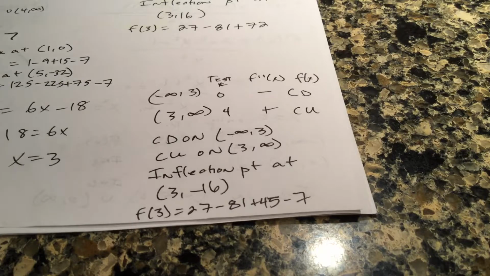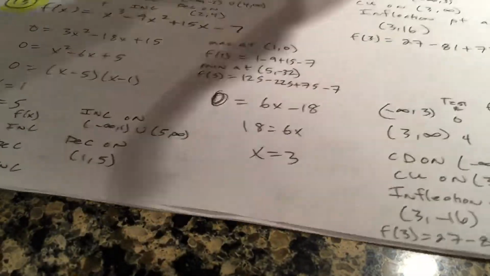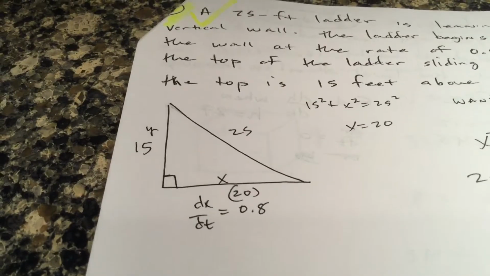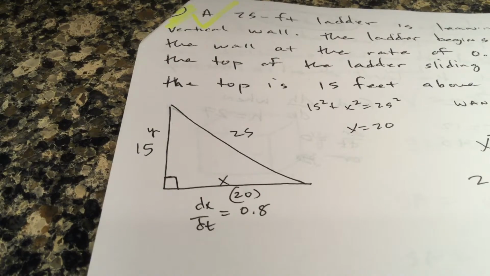Inflection point is (3, -16). Interesting. All right, folks, know how to do those. Then we get to the related rates question, the famous ladder question.